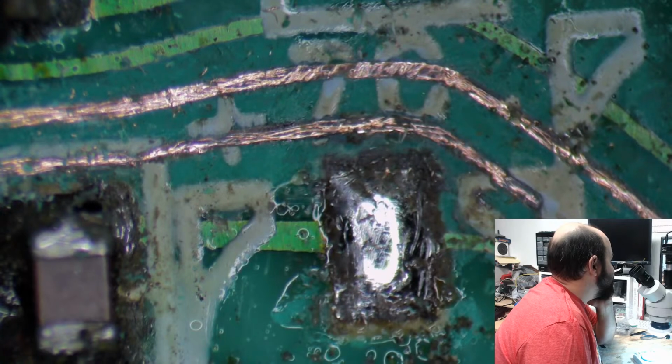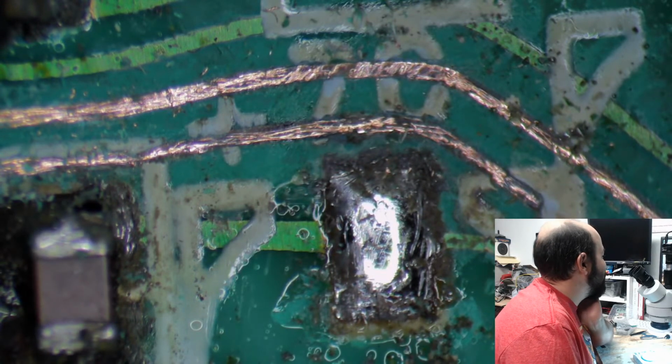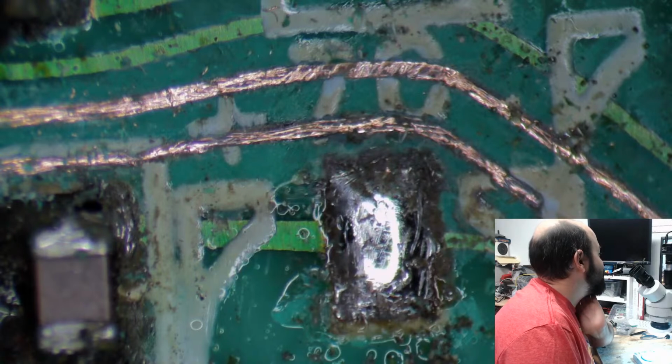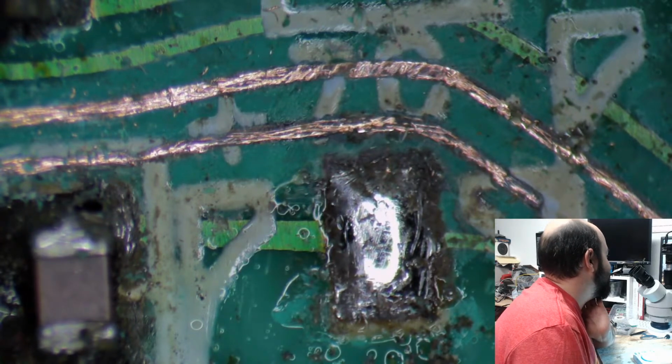PowerBook 540C, that's a pretty good PowerBook. Oop. Well, Dale, that will make it a little harder to boot on your TRS-80.